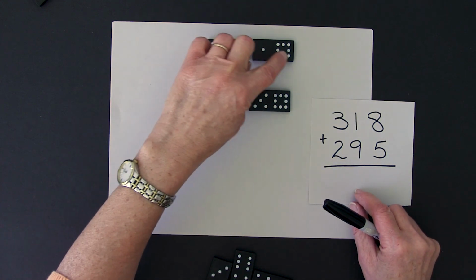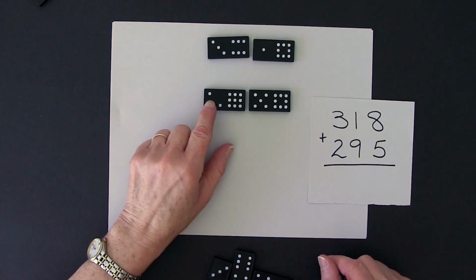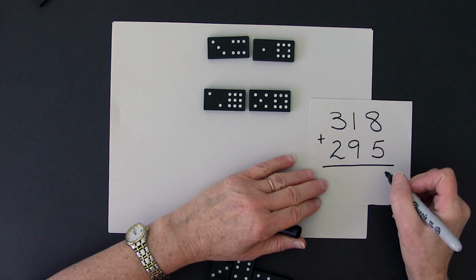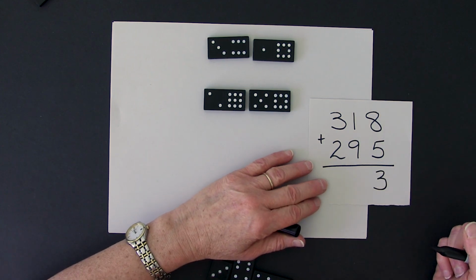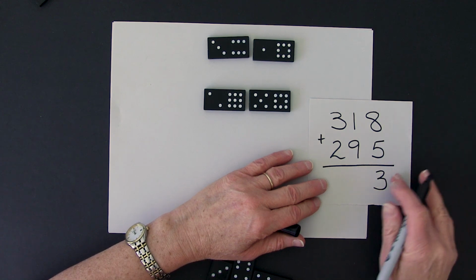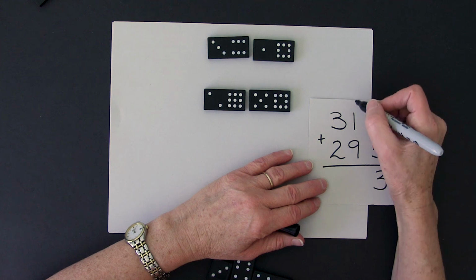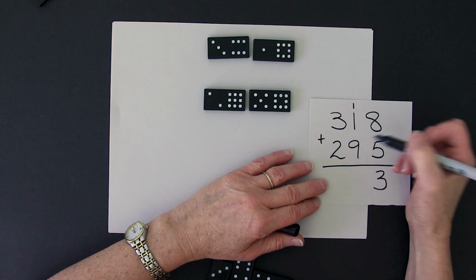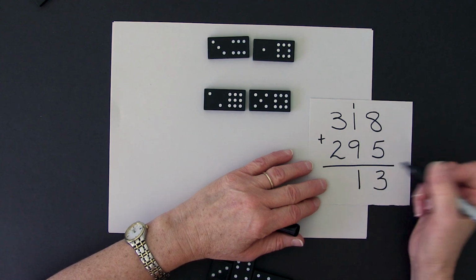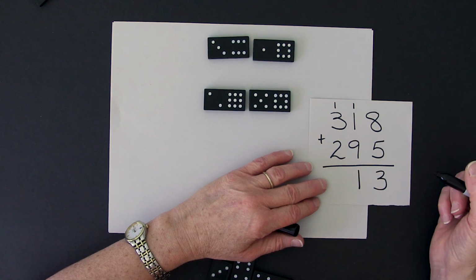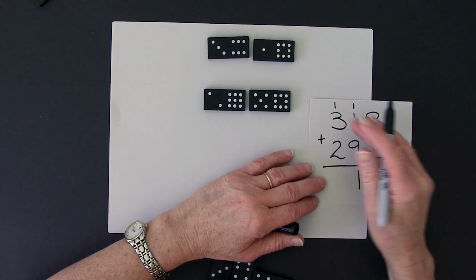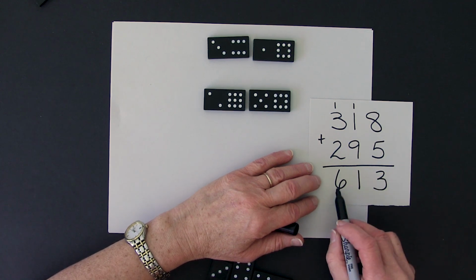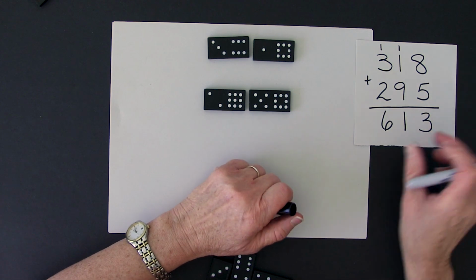I took the 3, the 1, and the 8 to make 318, the 2, the 9, and the 5 to make 295. Now what I'll do is I will add them together. 8 and 5 is 13, so I have the 3 and the 1 ten. I regroup the 10s, so 1 and 1 is 2, 2 and 9 is 11. And now I have 1, 3, and 2 in the hundreds place, which represents 600, so I end up with 613.